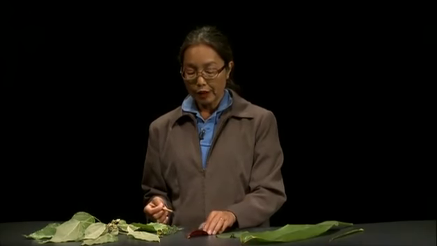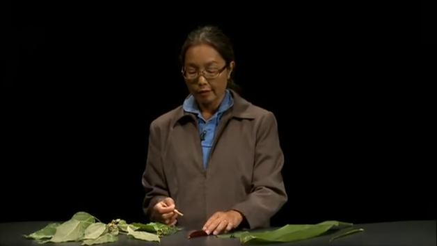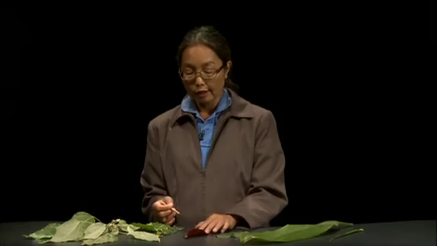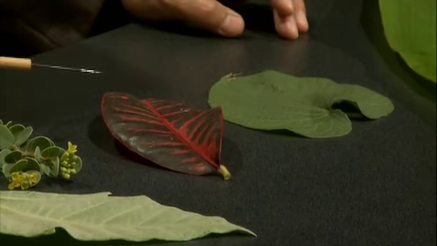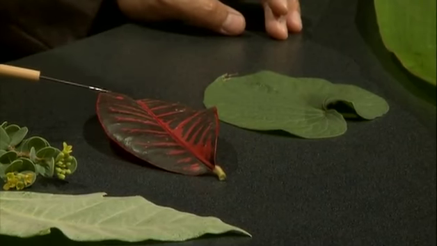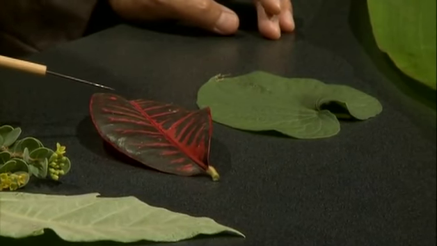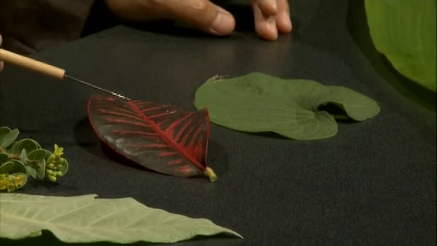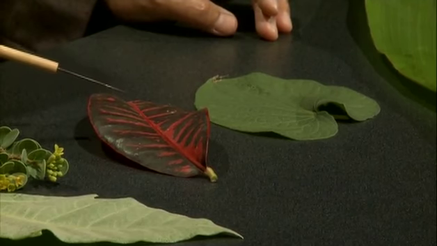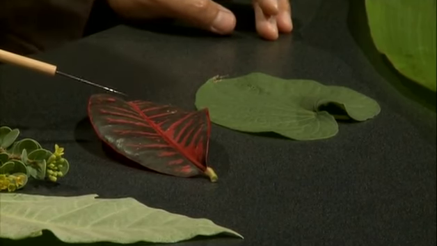Now we come to leaf venation. So here we have a leaf of croton. I got croton because I wanted to show you that leaves don't always have to be green. The green chlorophylls can be masked by other pigments such as anthocyanins, like in this one. This kind of purplish red is probably from an anthocyanin, which is a water-soluble pigment.